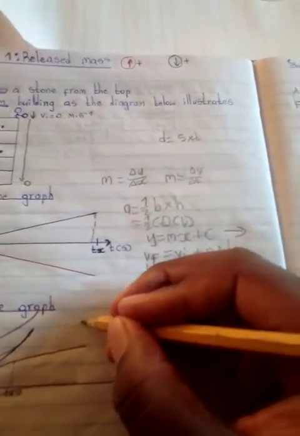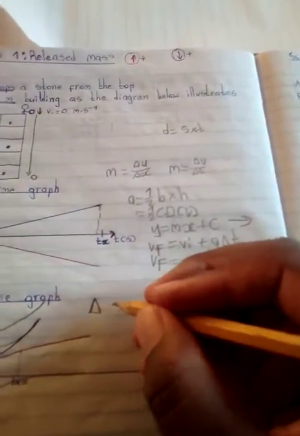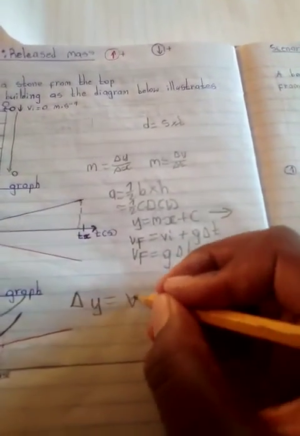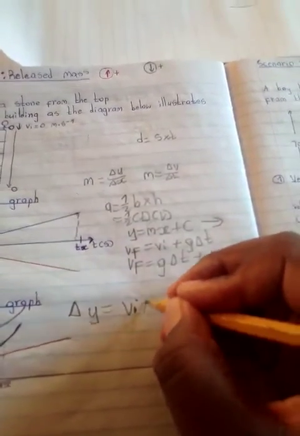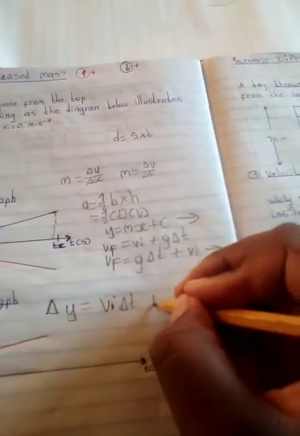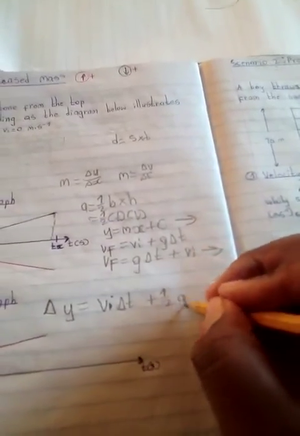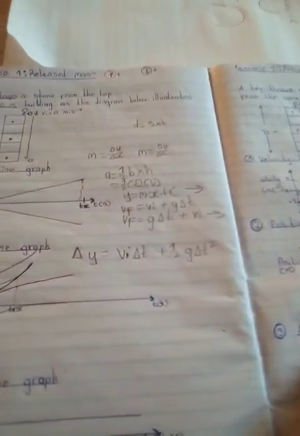Remember, on your formula sheet you will get an equation that looks like this: change in y equals v initial change in t plus half g change in t squared. Let's compare this.